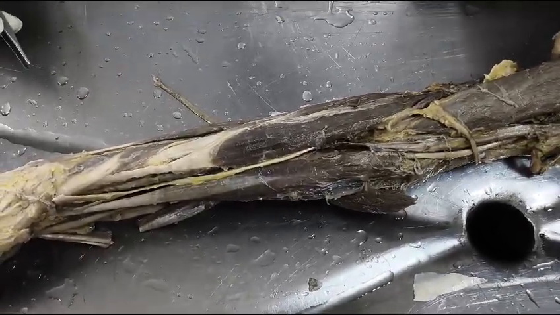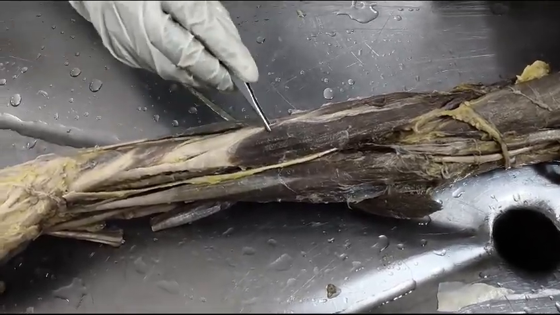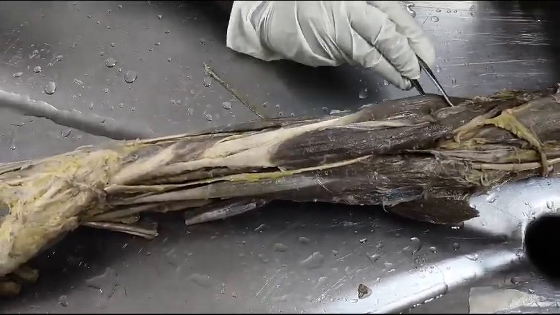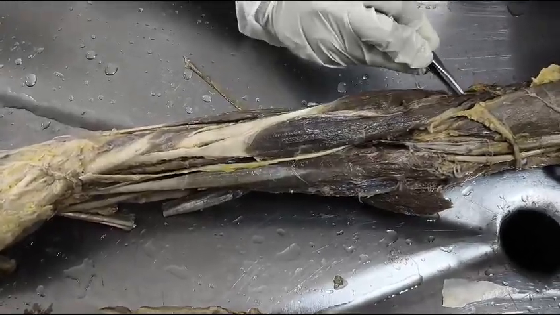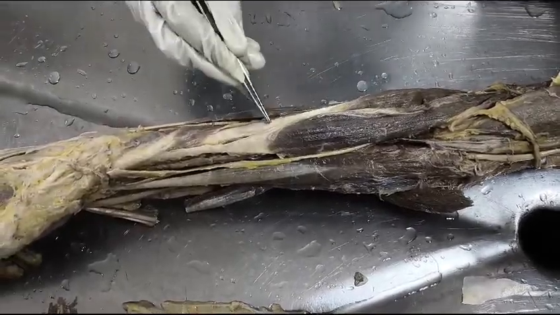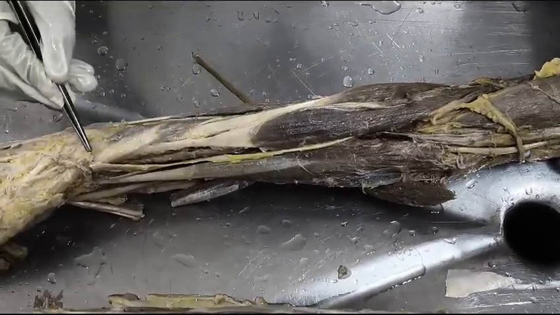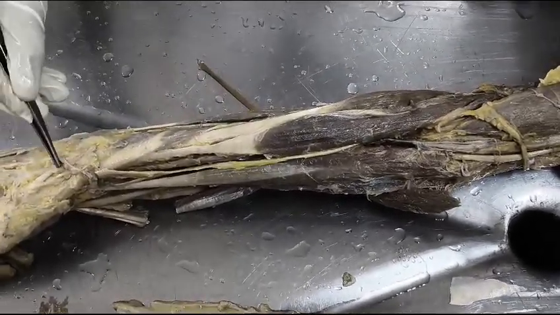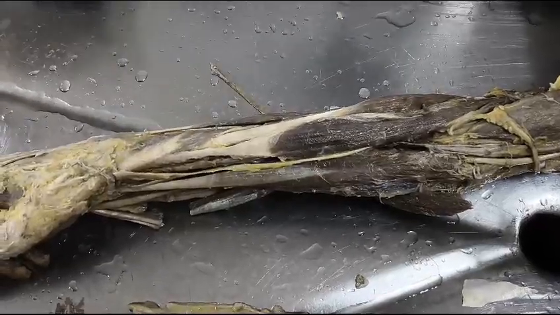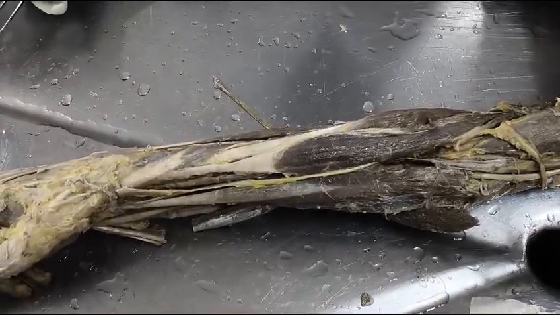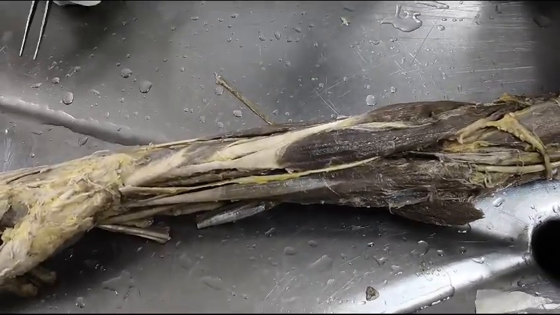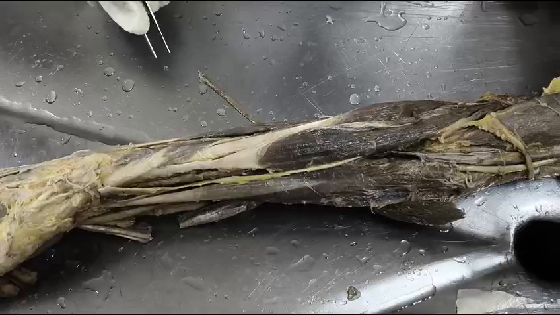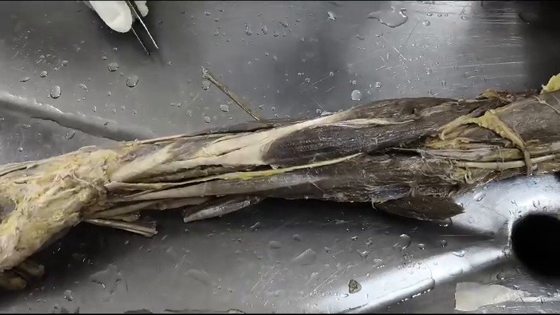The next muscle is the extensor carpi radialis longus, which originates from the lower one-third of the lateral supracondylar ridge of the humerus. It gets inserted into the lateral side of the dorsal surface of the base of the second metacarpal bone. The nerve supply to extensor carpi radialis longus is the radial nerve, and its action, along with extensor carpi ulnaris, is to extend the wrist, and with flexor carpi radialis, it abducts the wrist.